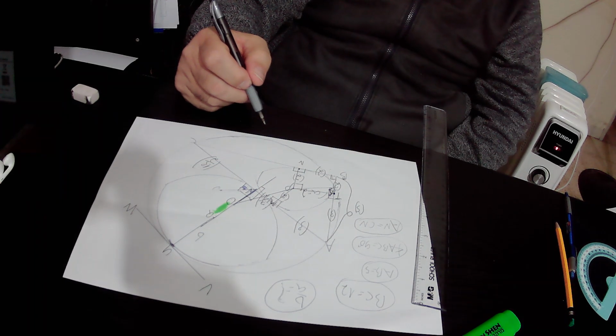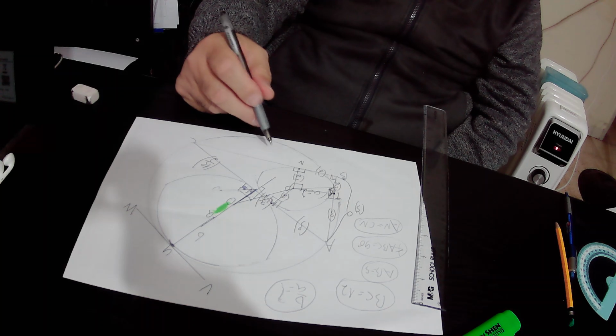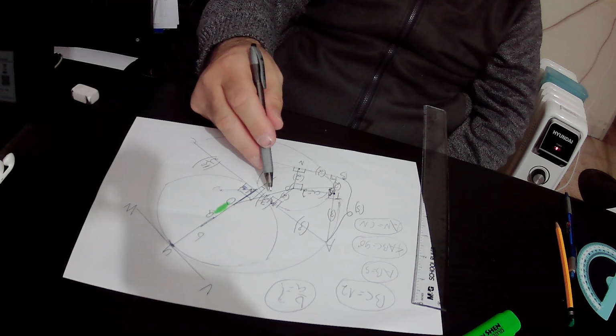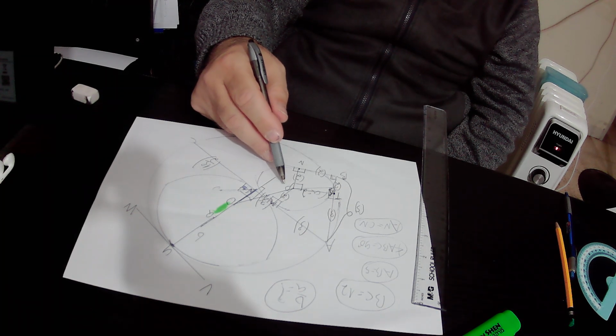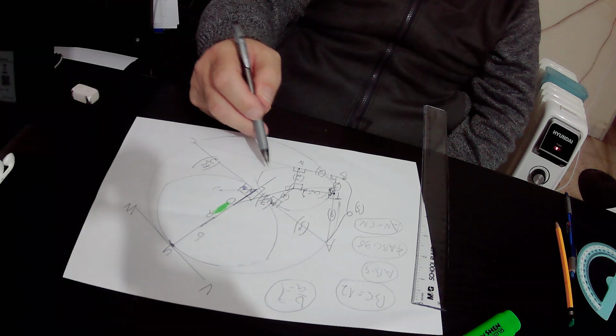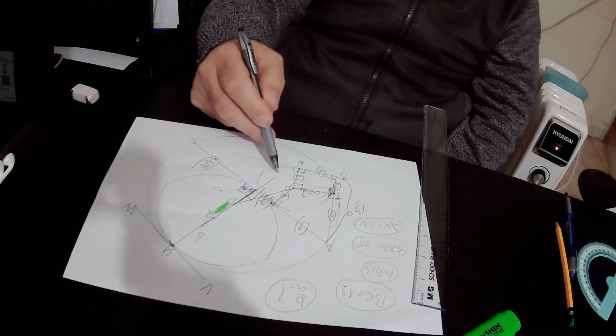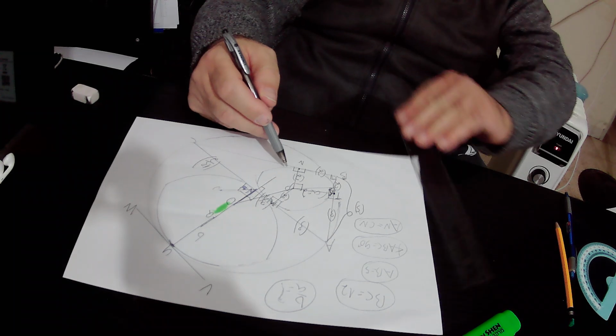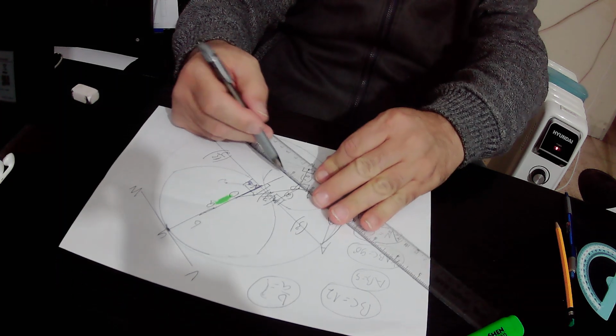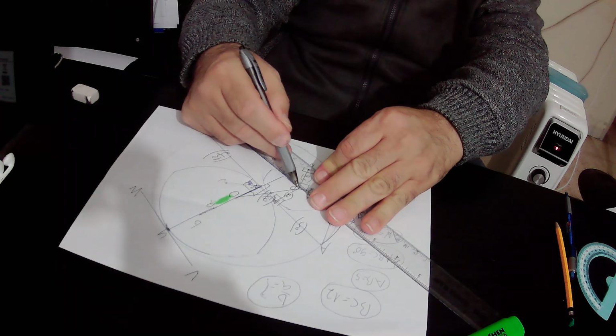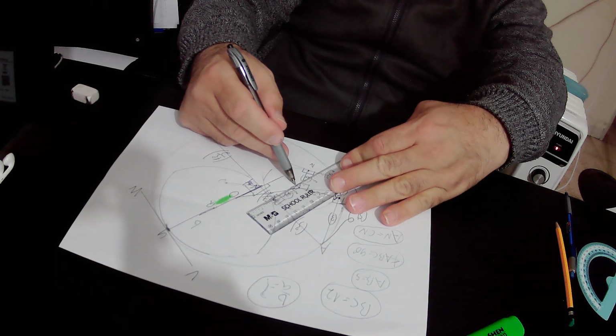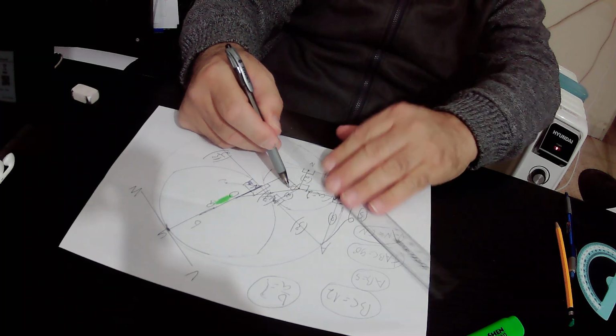In the next step, we will draw a perpendicular on the radius MP at point P. So this angle equals 90 degrees according to our construction.